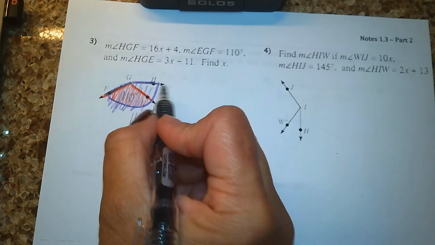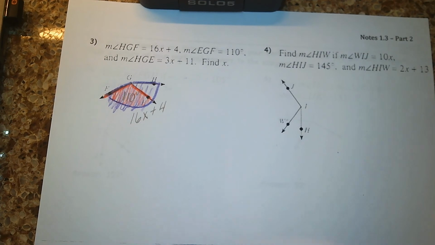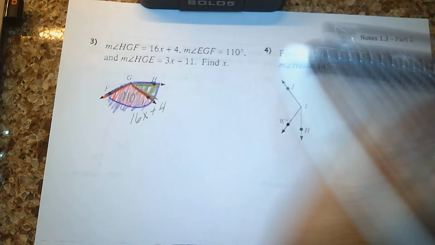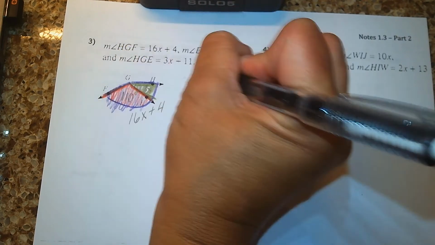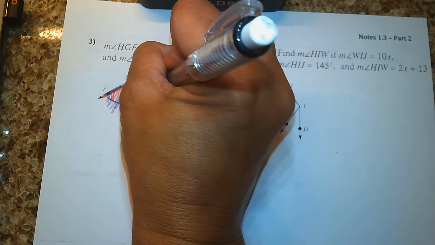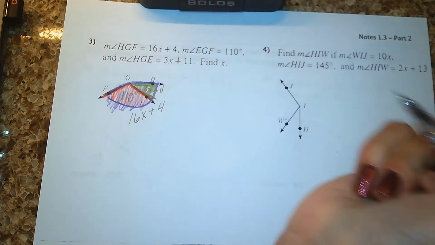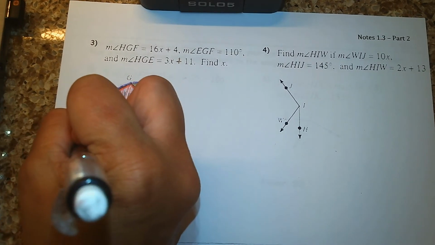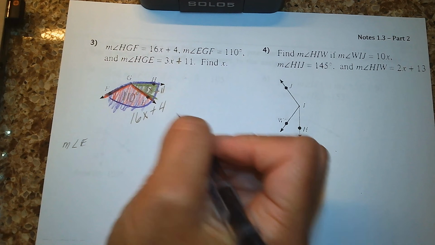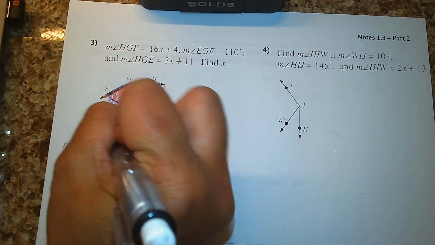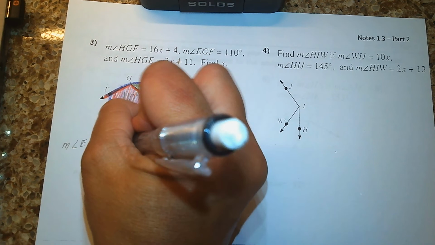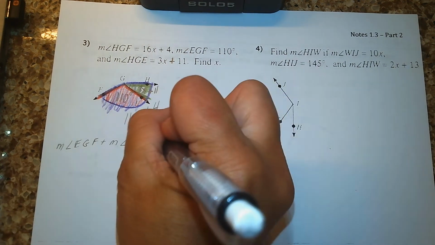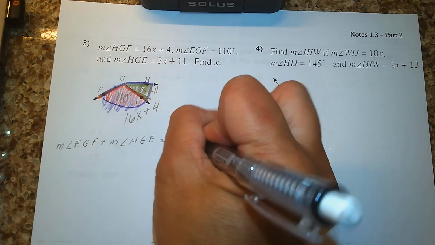And the last piece they give us is HGE, which is this angle right here, and that is another algebraic expression. So that piece is going to be 3x plus 11. That's a plus sign there. 3x plus 11. So let's set up our angle addition postulate. The measure of angle EGF plus the measure of angle HGE. Those are our two little ones, HGE and EGF, which add together to equal the whole big angle, HGF.